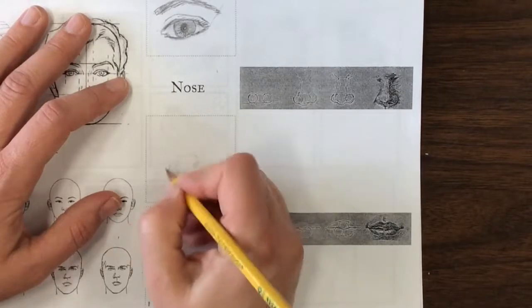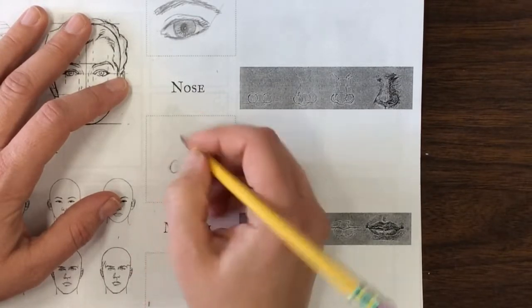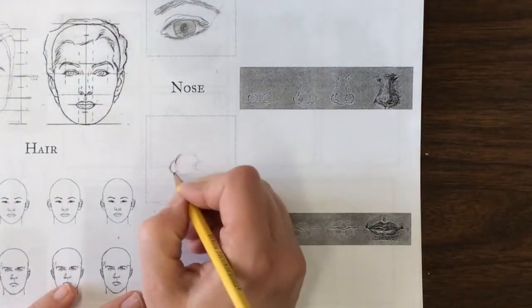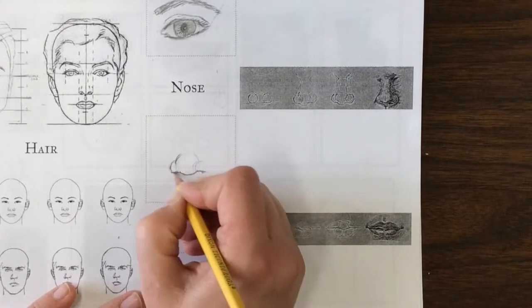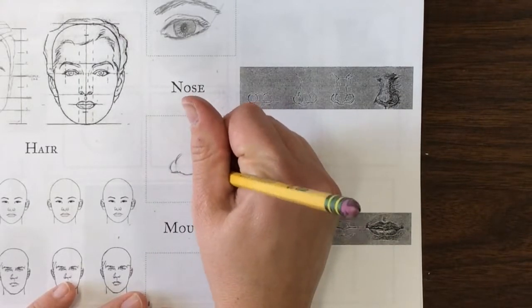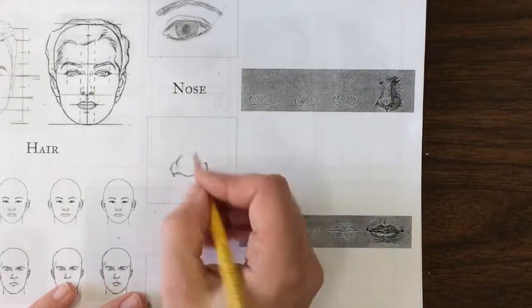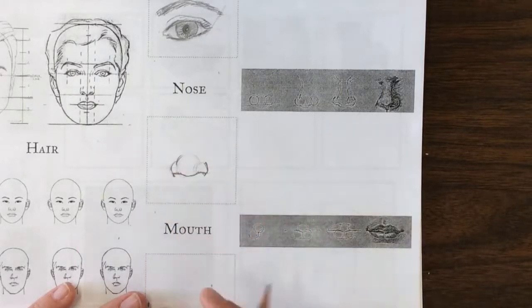So we're gonna go in, and we're gonna add in the side, okay, and come down and over. Now the bottom here looks kind of like an M, down and around. There we are.